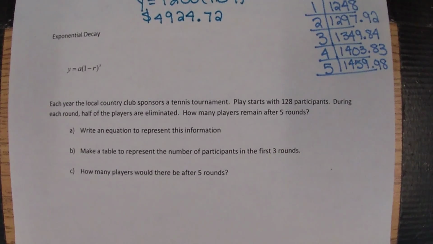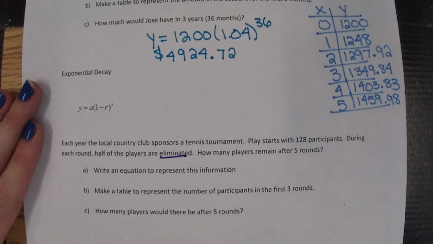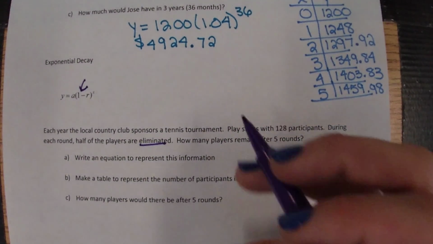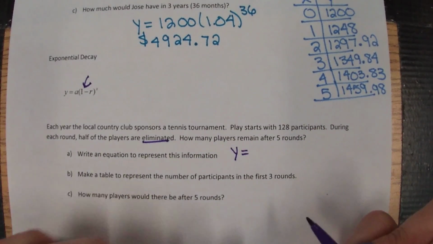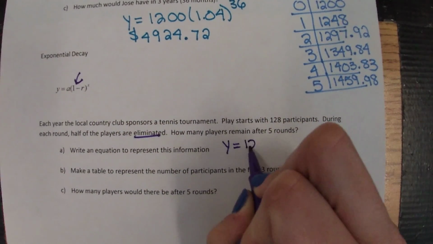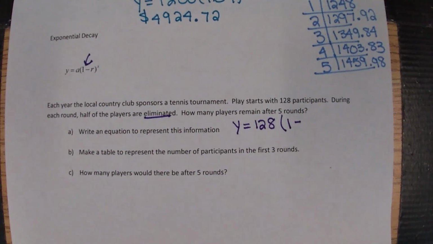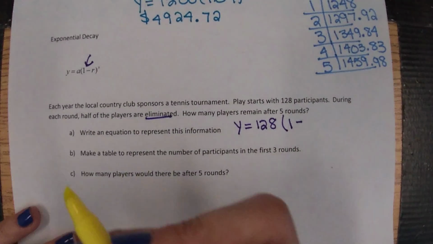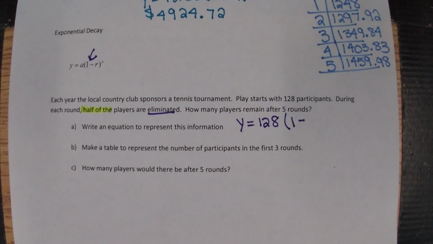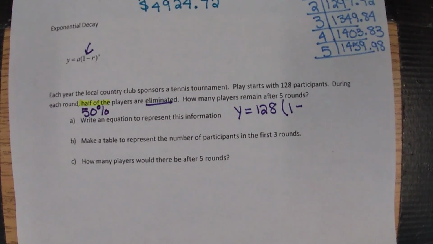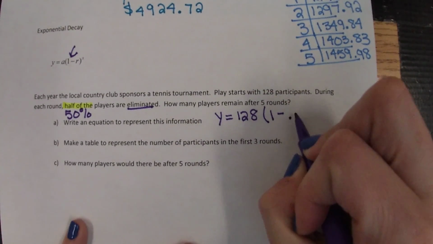So if we start out, we should understand that they are eliminated. If they are eliminated, it's getting smaller, and so we want to use a subtraction sign. Okay, so y equals our starting amount. Play starts with 128 participants. Parenthesis 1 minus. Now, we don't see a percent in here anywhere, but it does tell us half of the players are eliminated. And hopefully this is also something we should know, that half as a percent is 50%, right? A quarter as a percent is 25%. That's something we should know. So 50% as a decimal will be 0.5.